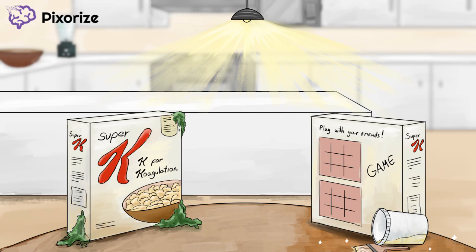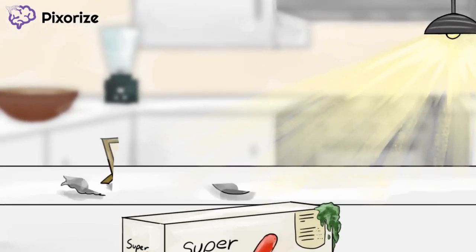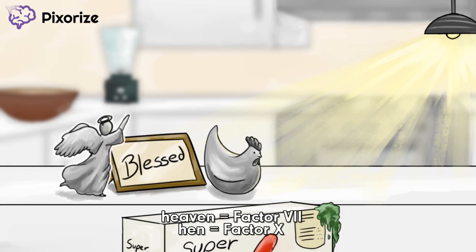To find out which factors we need to remember, let's start in the back left of the scene on the countertop. Here we can see a couple of decorative centerpieces. First, we should be able to tell that there's a little angel statue and a chicken statue. The angel statue sits next to a frame that says blessed.